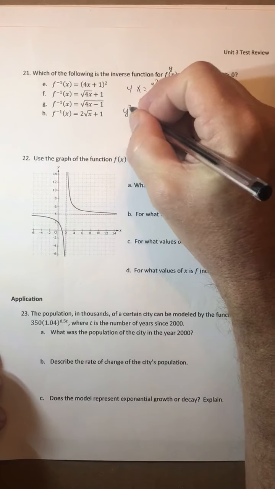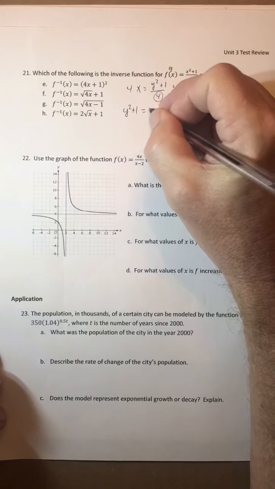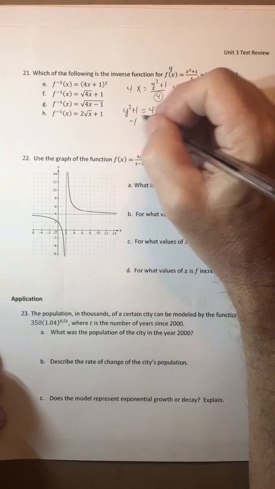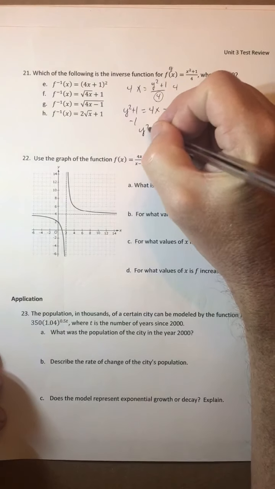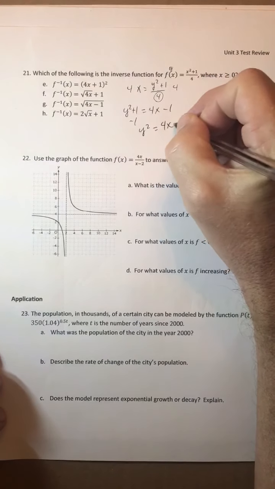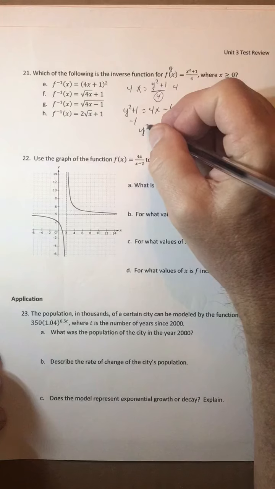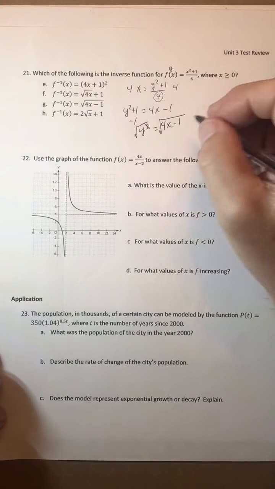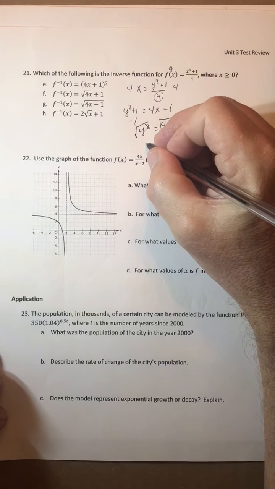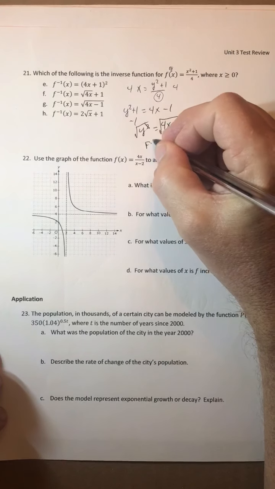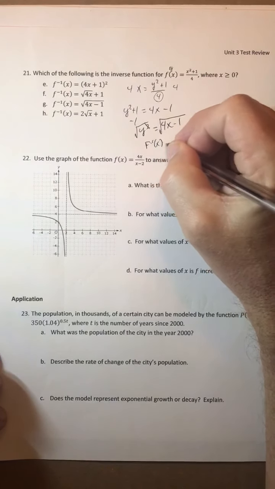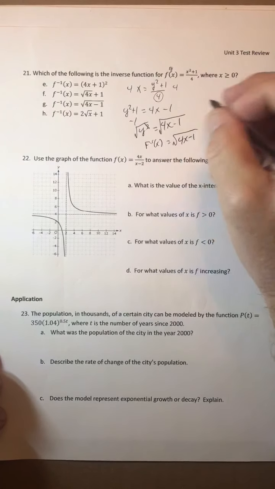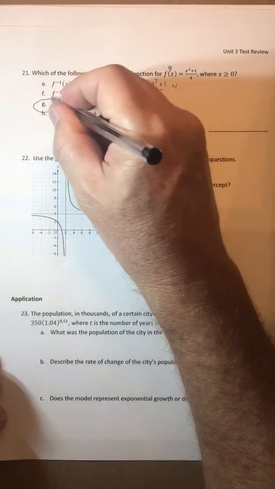So we get y squared plus 1 equals 4x, and then we're going to subtract 1, so we get y squared equals 4x minus 1, and then we got to get rid of the square, so we square root, they cancel out, and we get f to the negative 1 of x equals the square root of 4x minus 1, and that would be G.